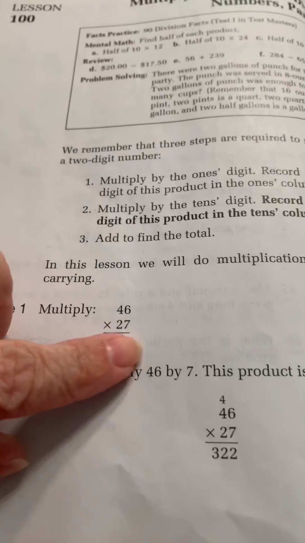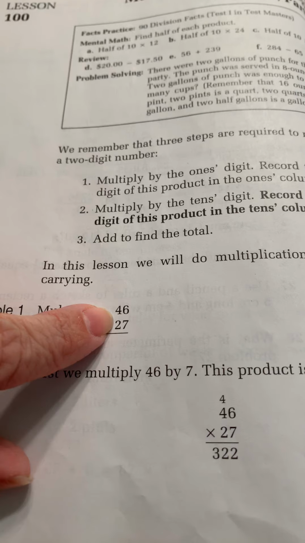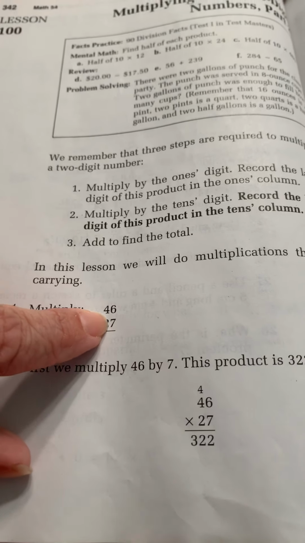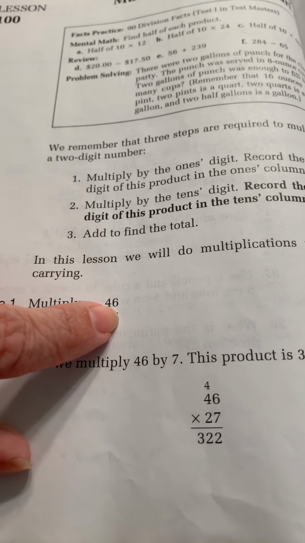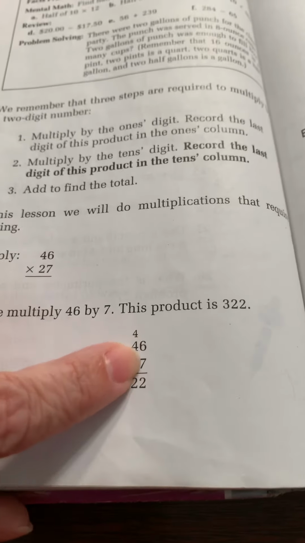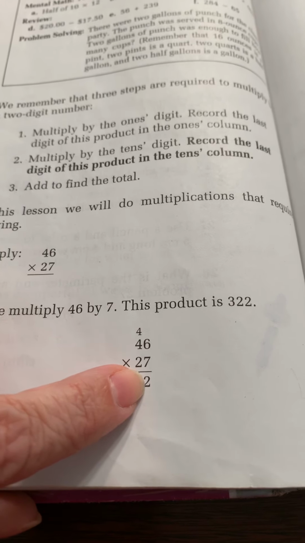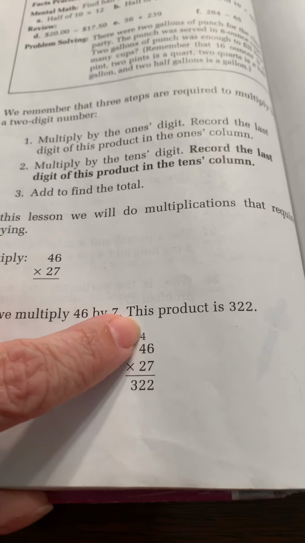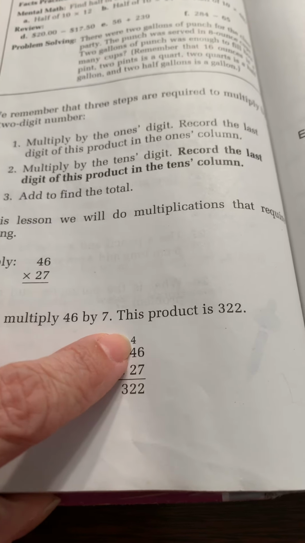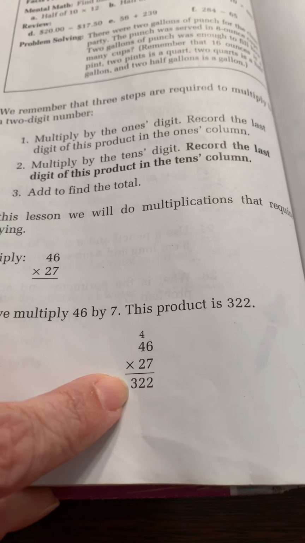So let's look at the first example, 46 times 27. We first multiply 46 times the 7 only. 6 times 7, and then 4 times 7. So they did that part here. 6 times 7 is 42. Put the 2 here and carry the 4. Then 4 times 7 is 28, plus 4 is 32.